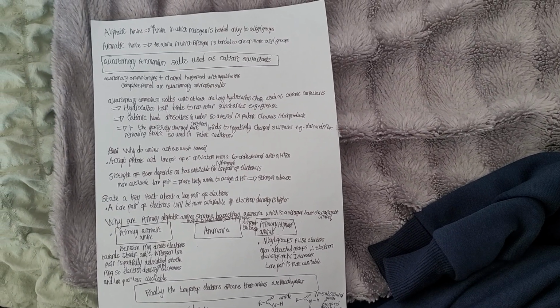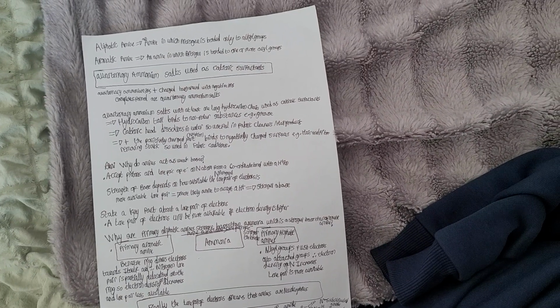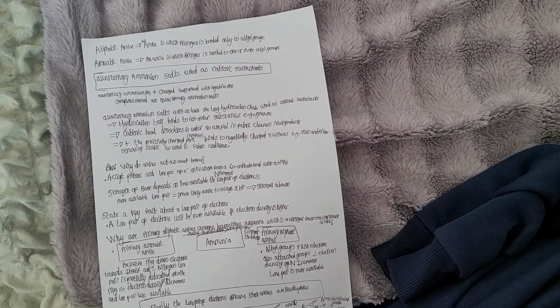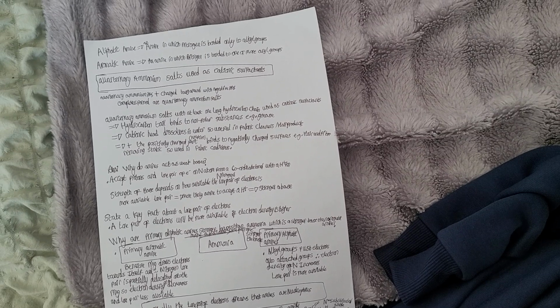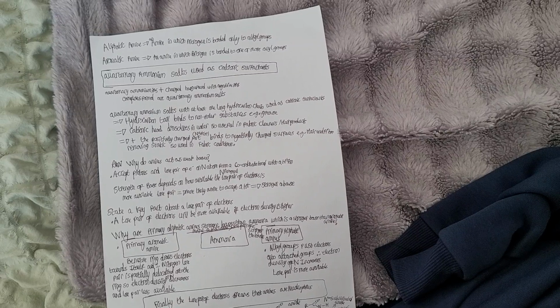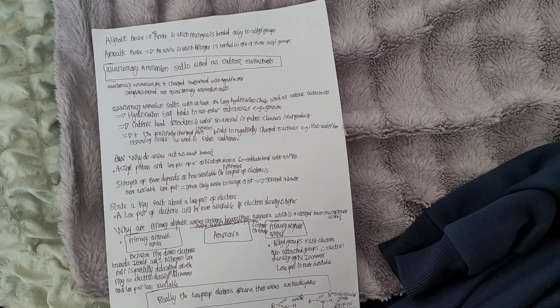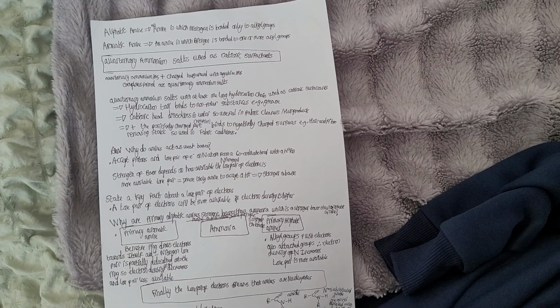Why do amines act as weak bases? They accept protons using their lone pair of electrons. The nitrogen atom forms a covalent coordinate bond with a H plus ion. The strength of the base depends on how available the nitrogen lone pair of electrons is. The more available the lone pair, the more likely the amine is to accept the H plus, therefore the stronger the base.